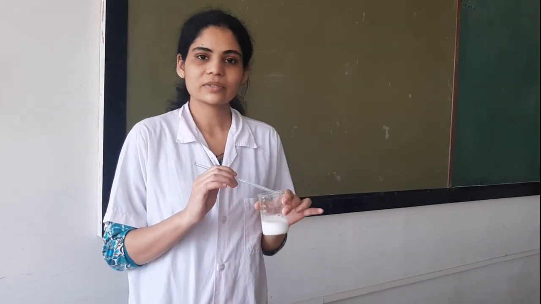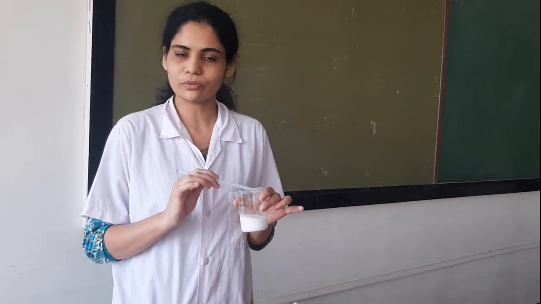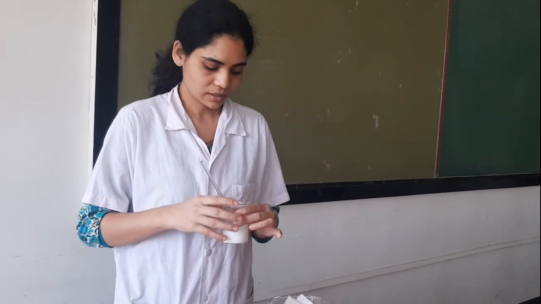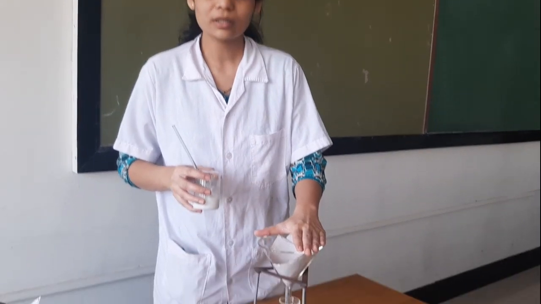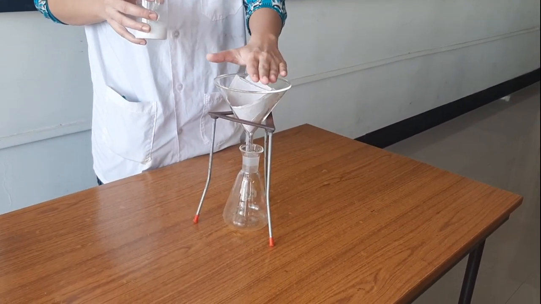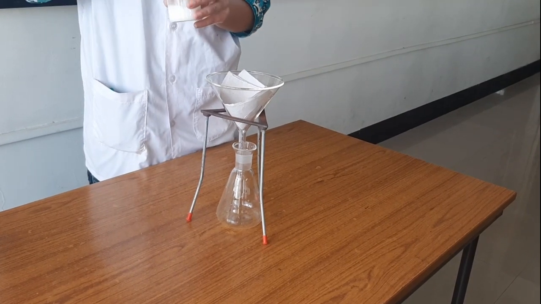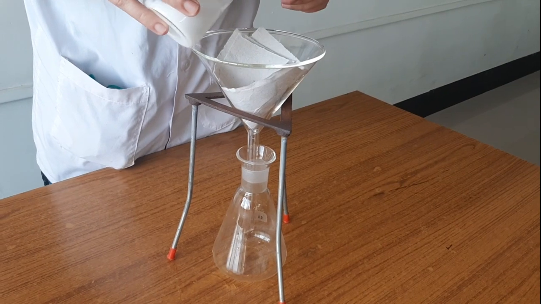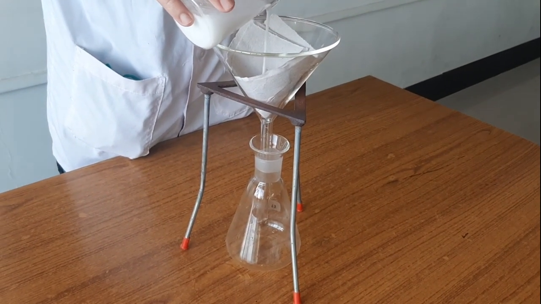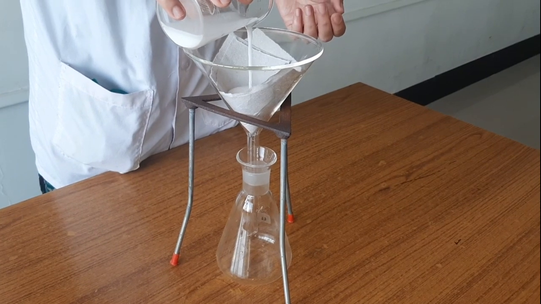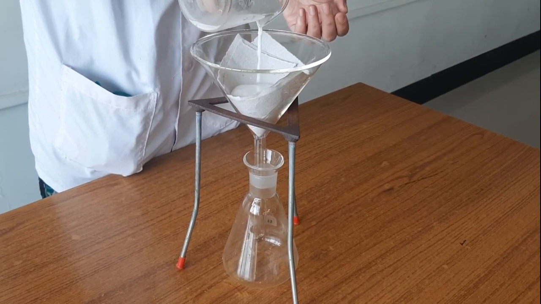Now this is our 5% slurry of calcium carbonate in water. We have taken 50 ml of that slurry, and this is our funnel A, which has the highest diameter. Through this funnel we are going to pour the 50 ml of slurry. You have to shake the slurry because calcium carbonate tends to settle at the bottom.